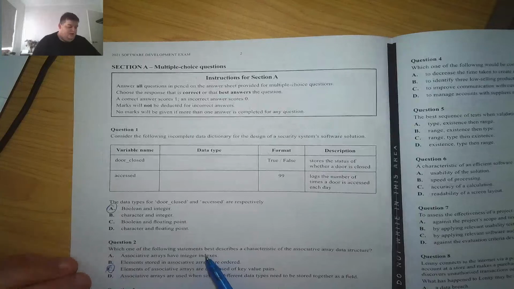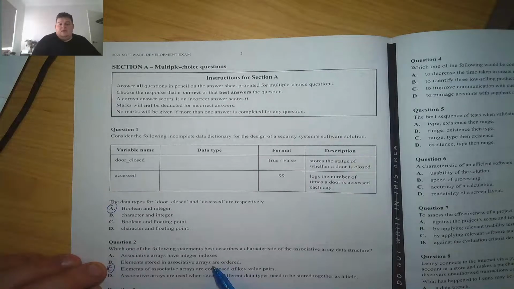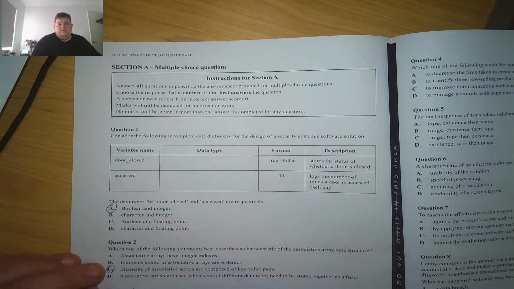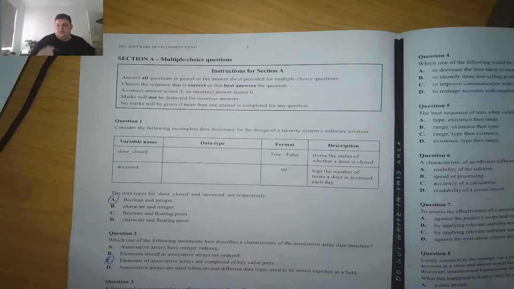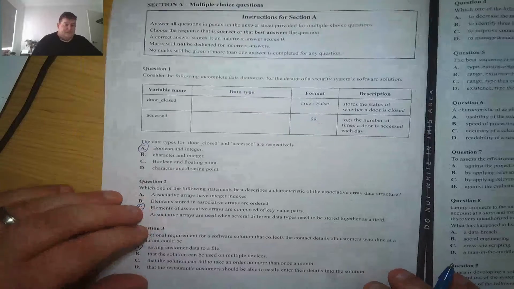So A is incorrect. B, they're always ordered. That's also incorrect. They're not really ordered at all, in fact, because you are assigning the keys yourself. Number 3, that they're a key value pair, which is the correct answer. That's how associative arrays work. Lastly, it says are used when several different data types need to be stored together as a field. That's a record that it's describing there, not an associative array.